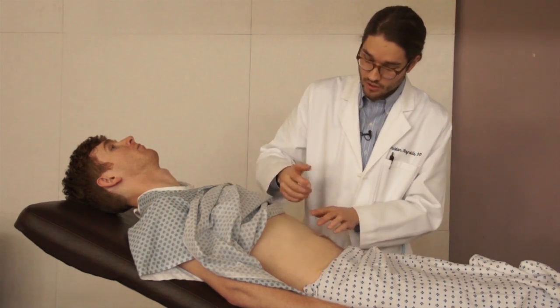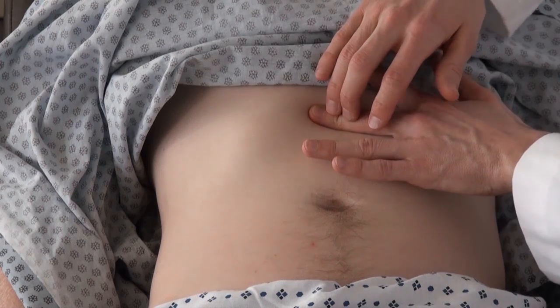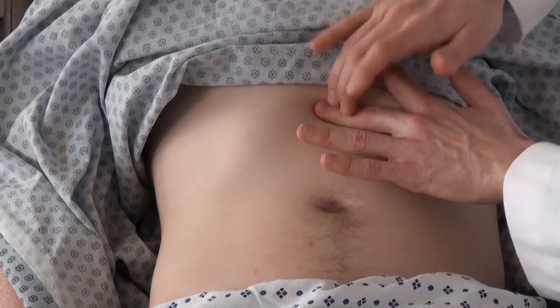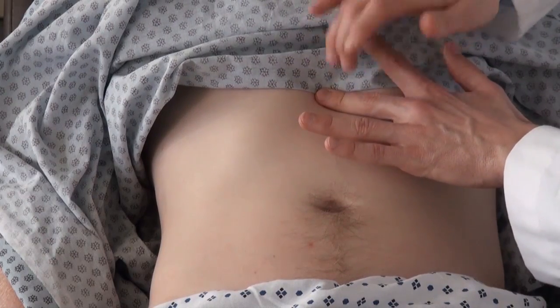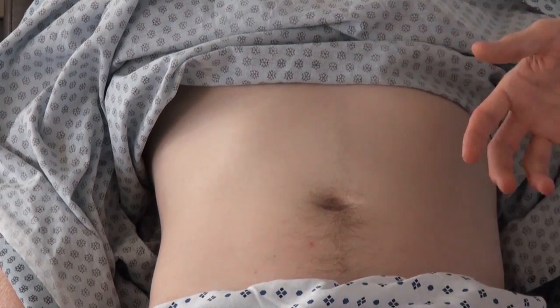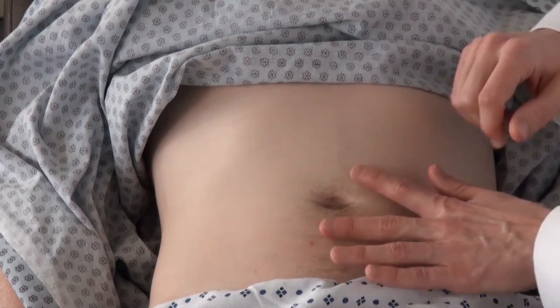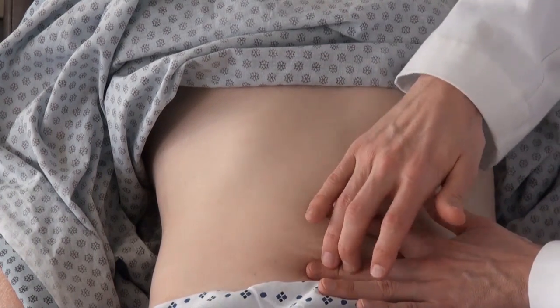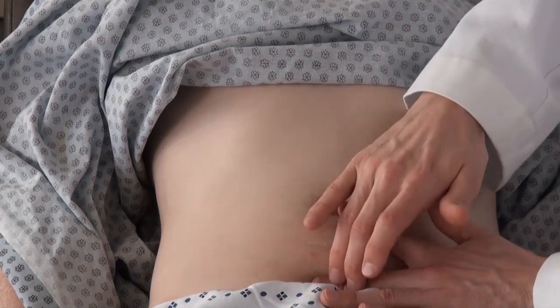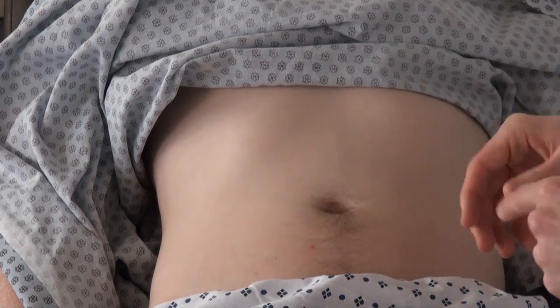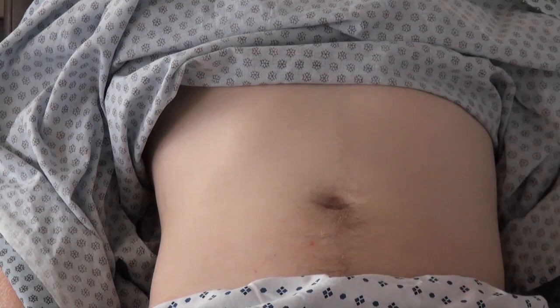So I've done the quadrants, and now I'm going to percuss over where the gastric air bubble is. Okay, that's appropriately more tympanic than the rest of the abdomen because that's where the gastric air bubble is, and that's what I would expect. The last thing that I could do is also percuss down to see what level the bladder is at. And that fluid-filled, muscular structure will create a change in density as I percuss down.